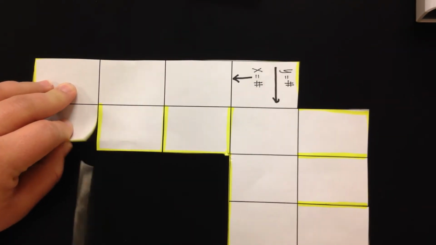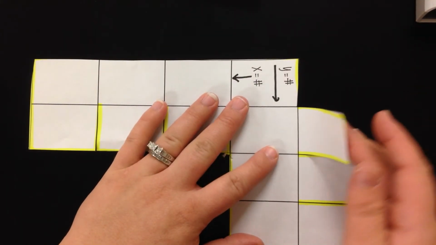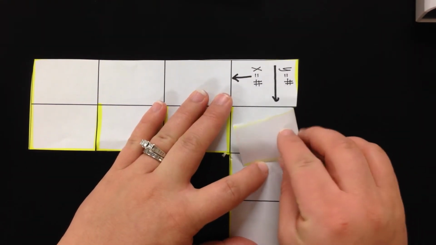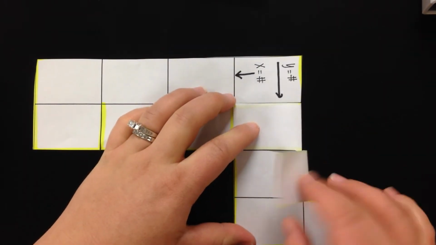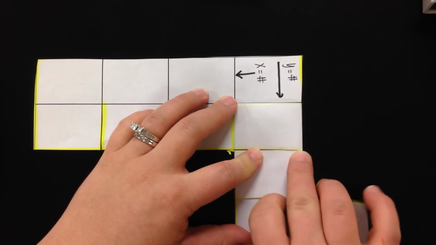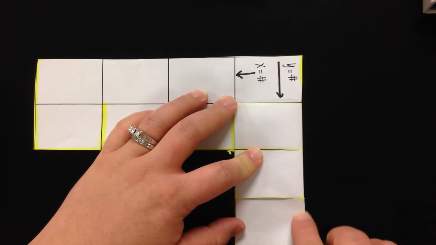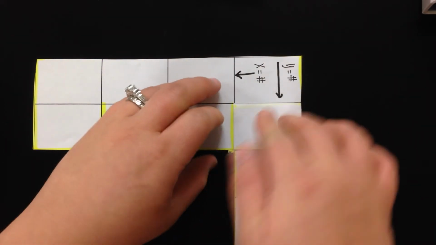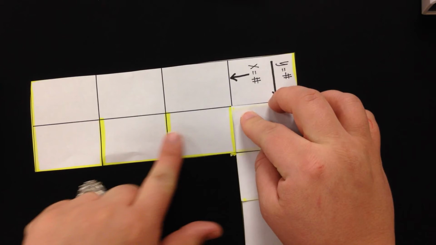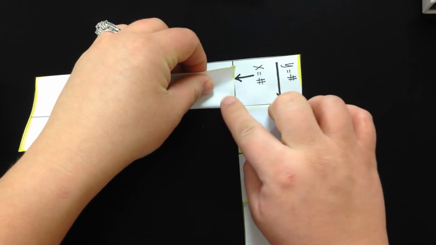By doing that, we've made several little flaps. Okay. And what you can do is fold this flap in, crease it, fold this flap in, crease it, fold this flap in, crease it. Okay, and we've got little booklets. Then we're going to take this inside layer that we cut and fold that in.